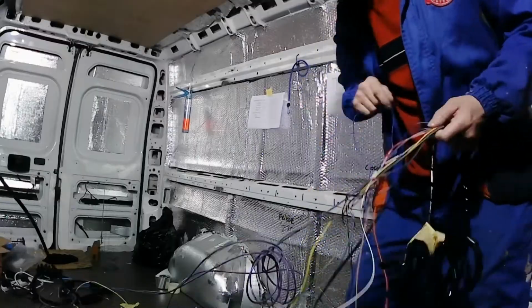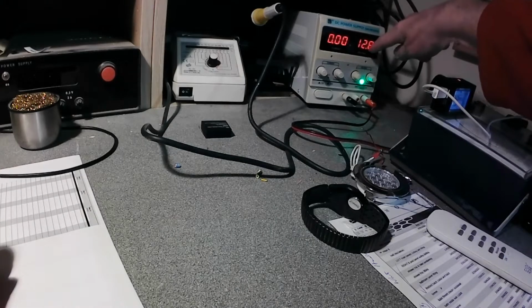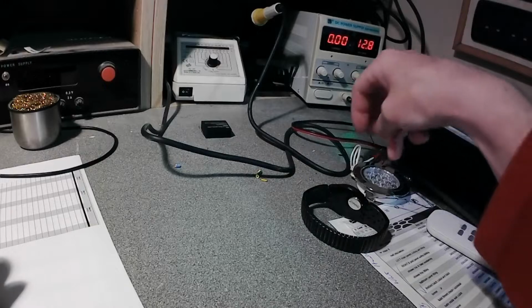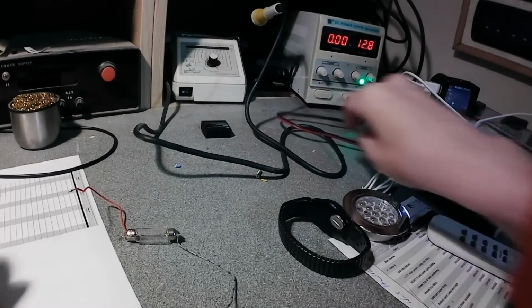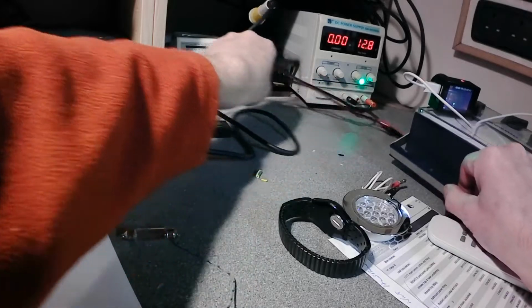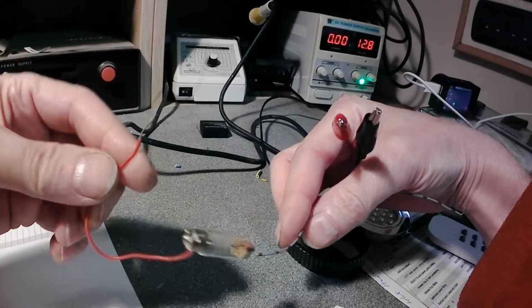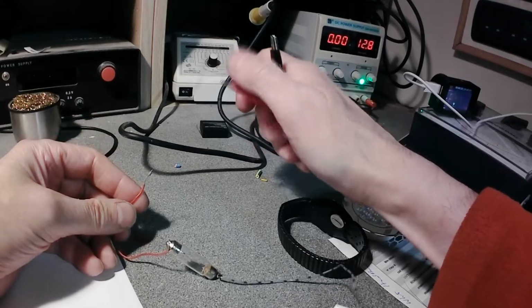Here we have a power supply. I set it for 12 volts, something similar to a system. And let's say we want to connect this standard bulb, taken out from, I don't know, a Citroen or something like that, an internal lamp.